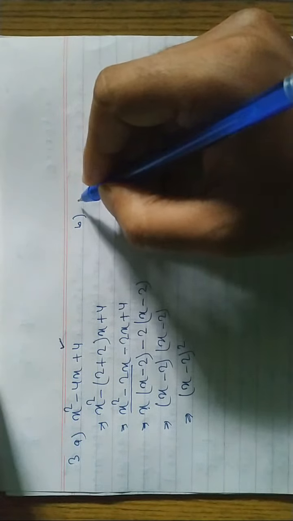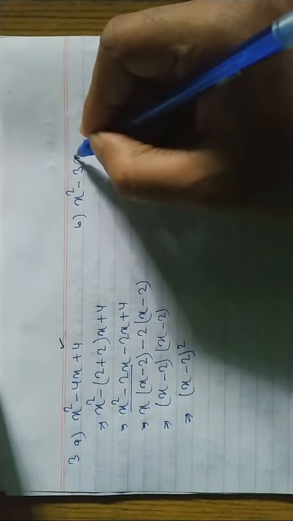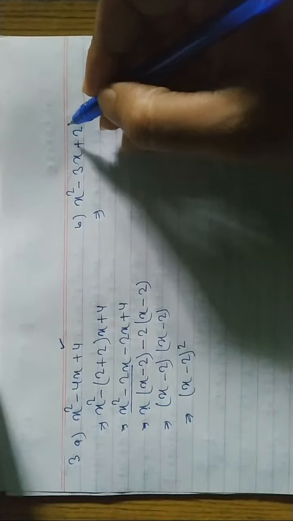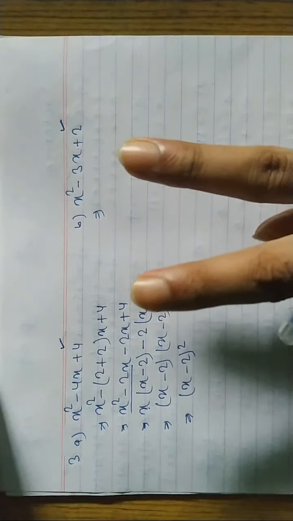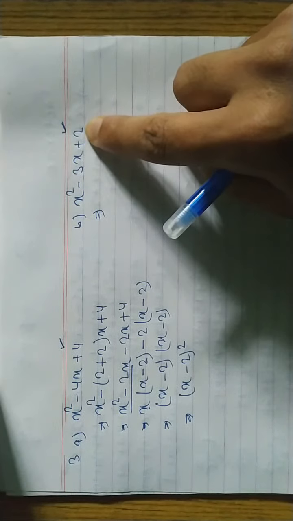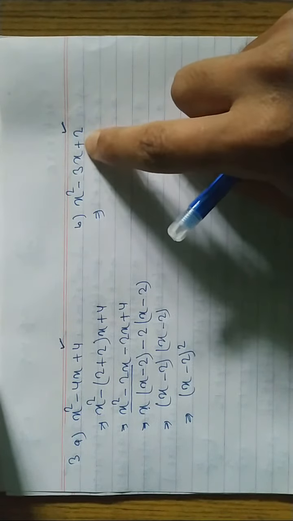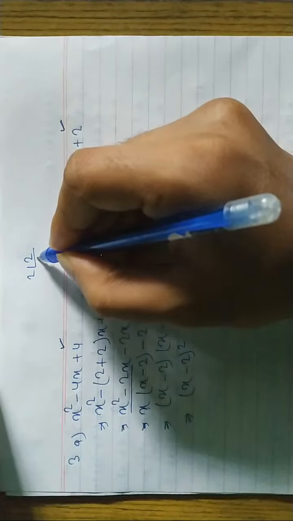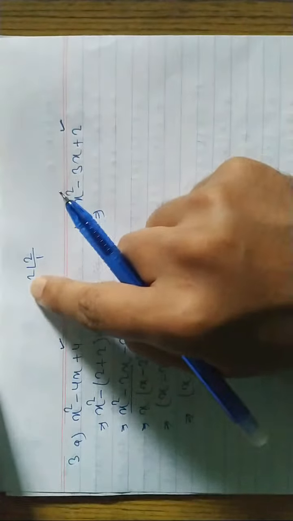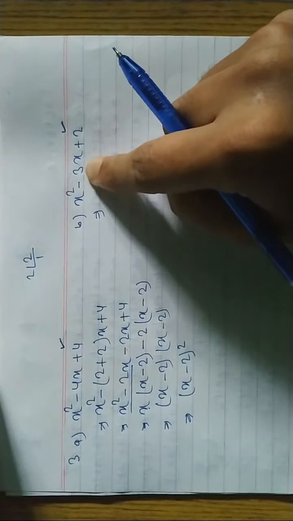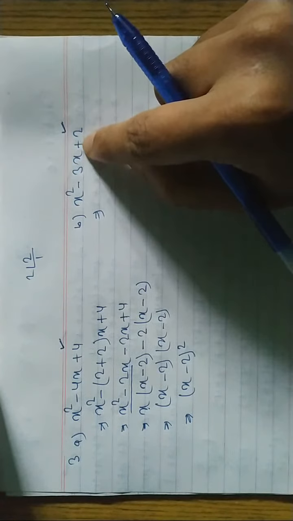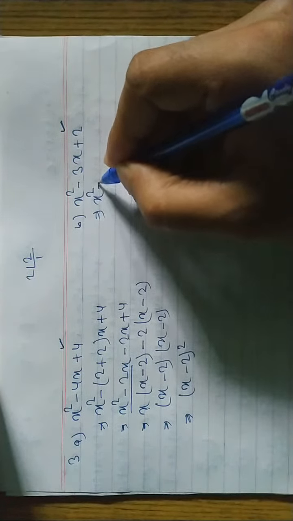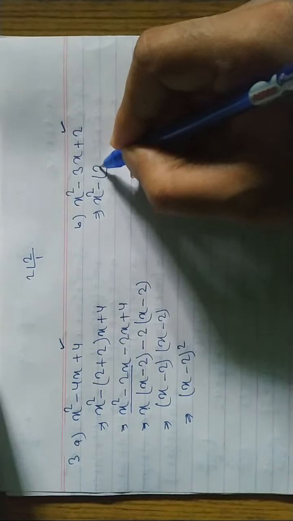Now look at the next, x square minus 3x plus 2. We have to find two factors whose multiplication is 2. When you multiply, we get 2, and when you add, we get 3. So what are the factors? We can do like this: 2 into 1, and when you add this 2 and 1, how much do we get? 3. Why add? Because here is plus. If here is minus, we subtract. If here is plus, we add. So we can write here x square minus, in the place of 3 we write 2 plus 1.